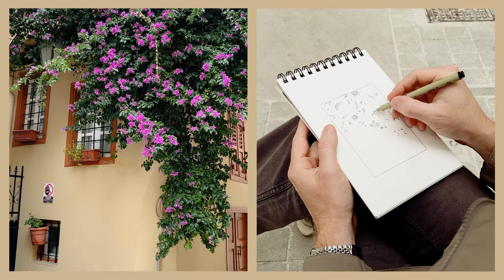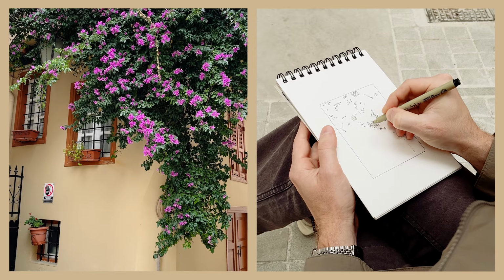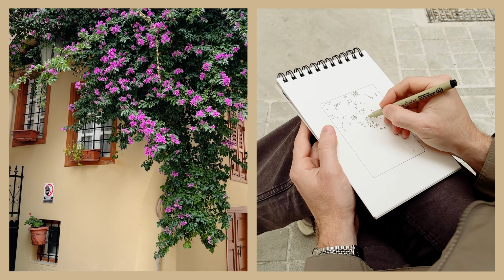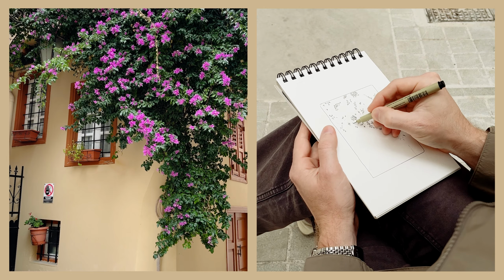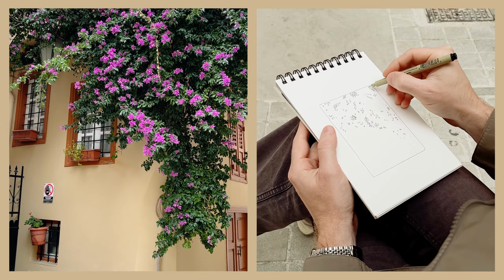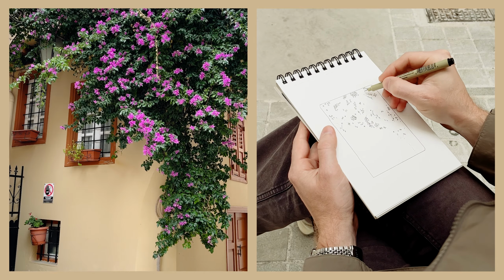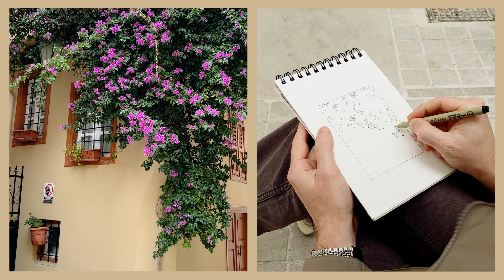So the first thing I noticed about this reference is the shape of the flowers. They have this spur-like shape, almost like throwing stars, and I wanted to ensure that I included them. I realized that capturing their exact shape was unnecessary at this distance, but you can still make out some of that spikiness.